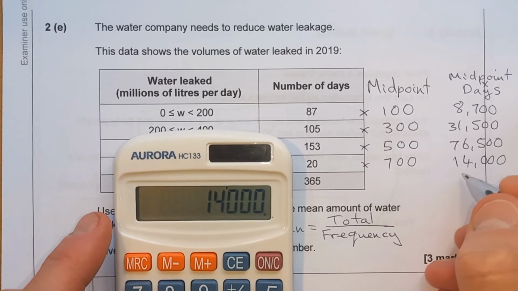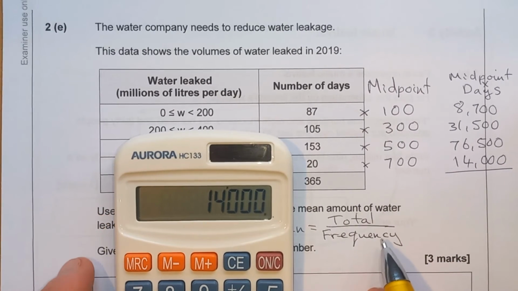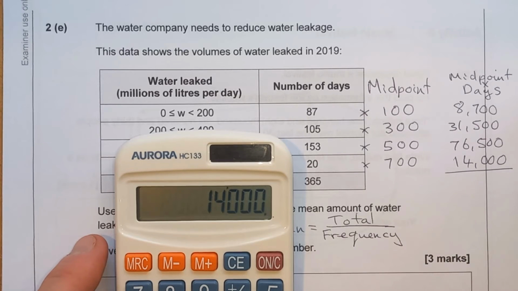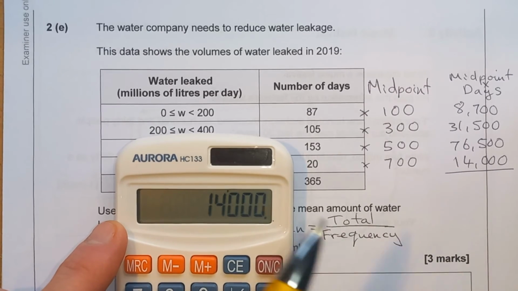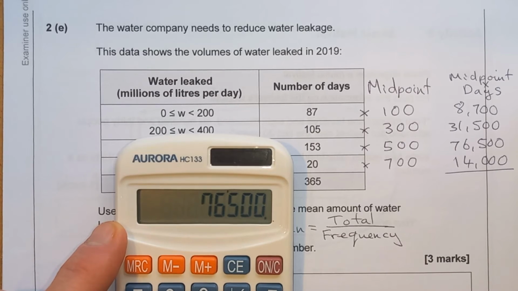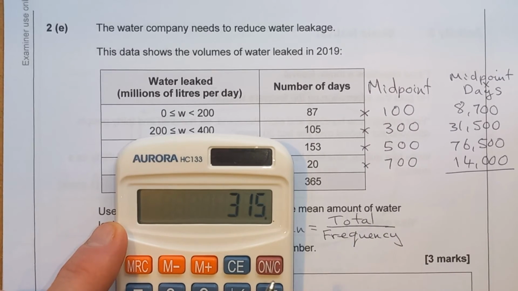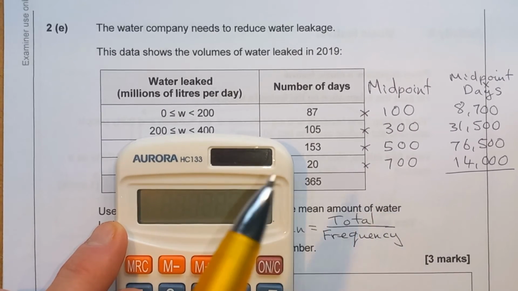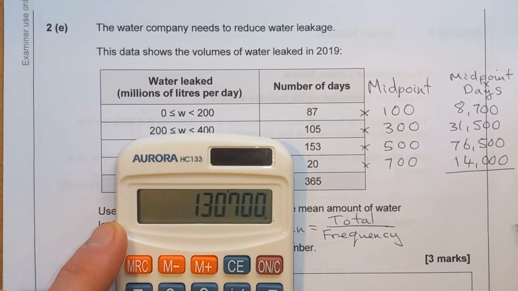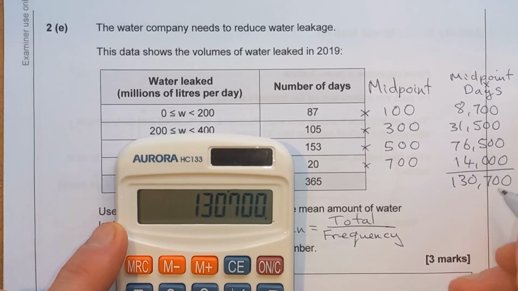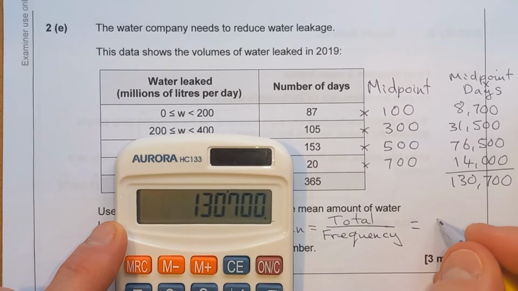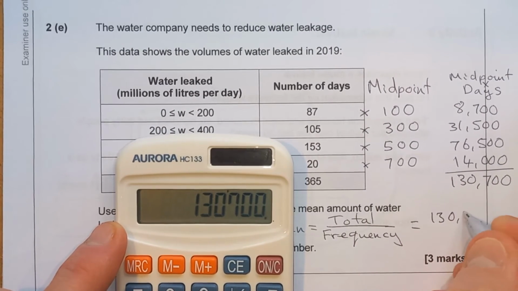So if we're after the total amount of water leaked, we're going to need to add these all together. I've already got the 14,000, so I'm going up backwards. And the 76,500, and the 31,500, and finally the 8,700. And we get 130,700.